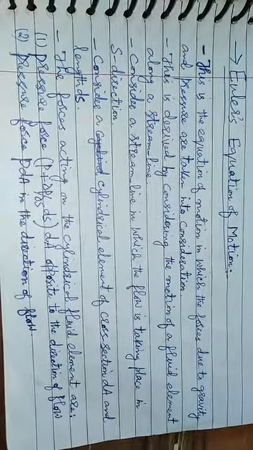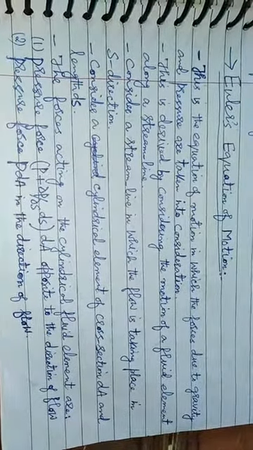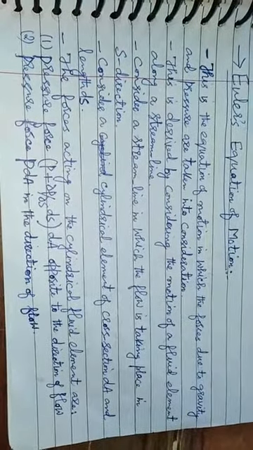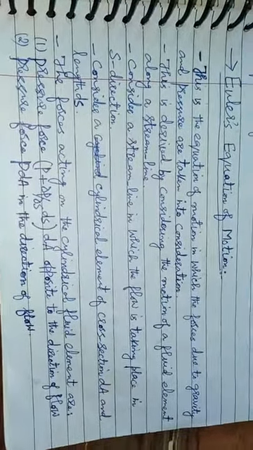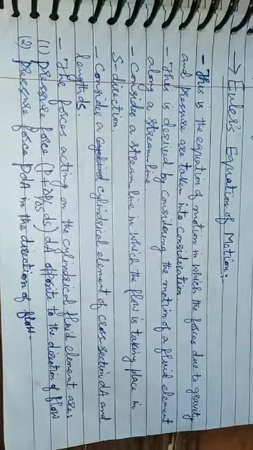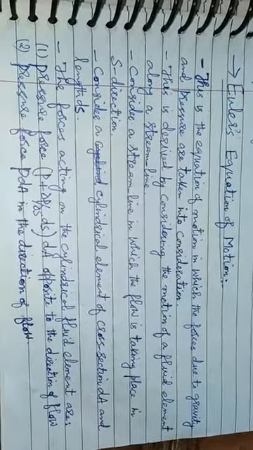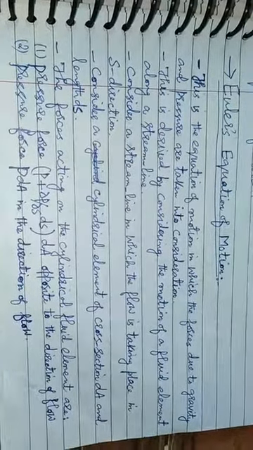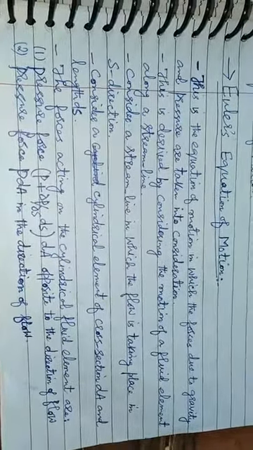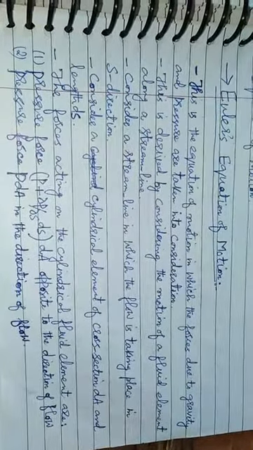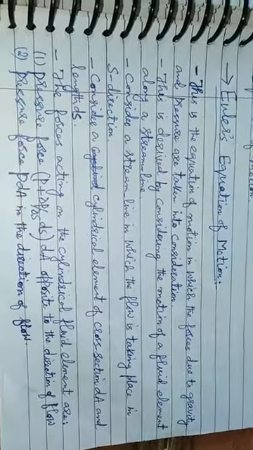Hello friends, after completing the basic lecture of fluid dynamics, now we are in a position to study the Euler's equation of motion. In Euler's equation of motion, two types of force are mainly taken into consideration: one is gravitational force and another is pressure force during the motion of the fluid. This equation is derived by considering the motion of a fluid element along a streamline.